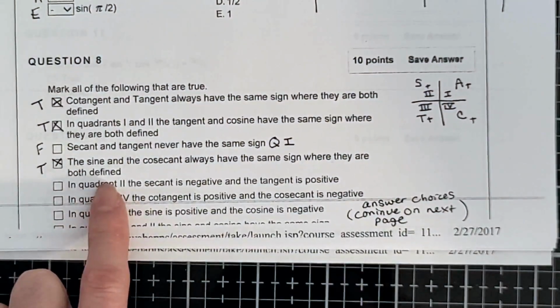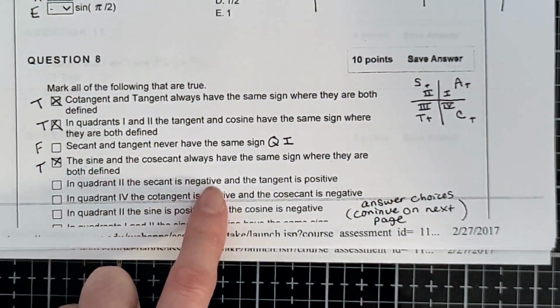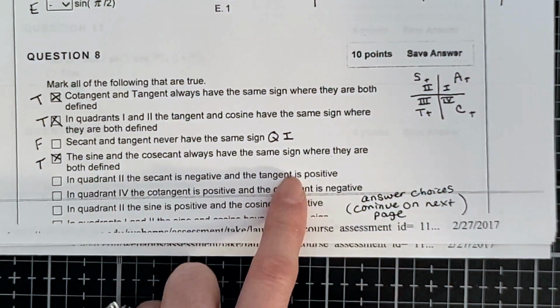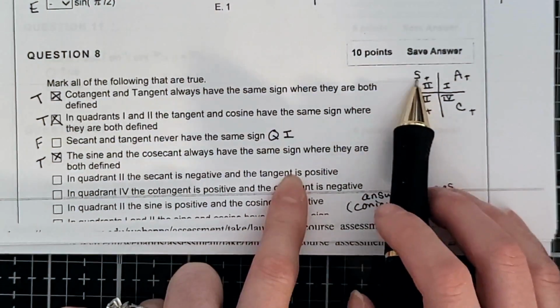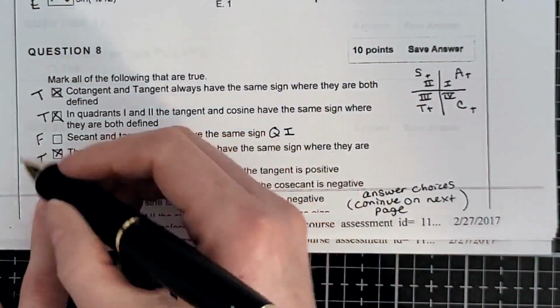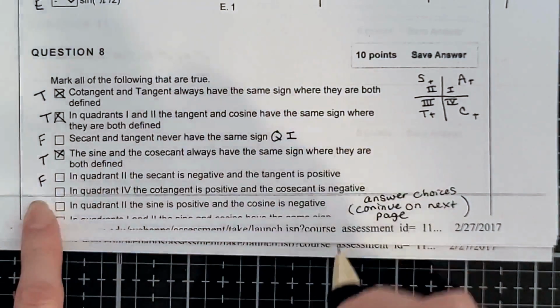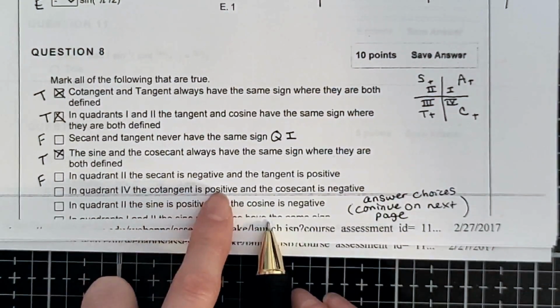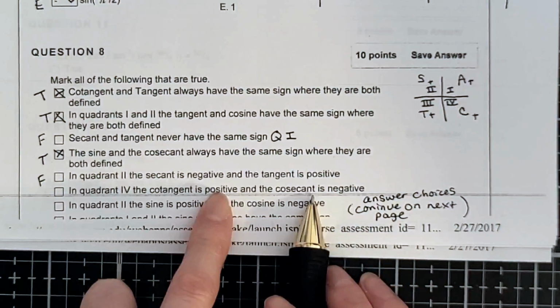In quadrant 2, the secant is negative and the tangent is positive. So I look here, tangent is negative, so that would be false just based off of that. In quadrant 4, the cotangent is positive and the cosecant is negative.